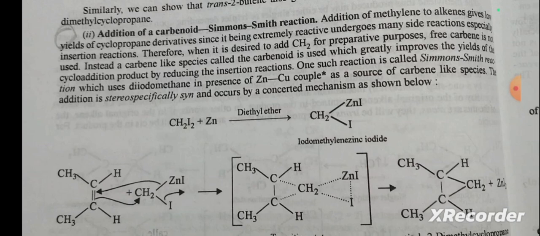Second, addition of carbenoid: the Simmons-Smith reaction. Addition of methylene to the alkene gives the lowest yield of cyclopropane derivative, since, being extremely reactive, it undergoes the main side reaction, namely the insertion reaction.